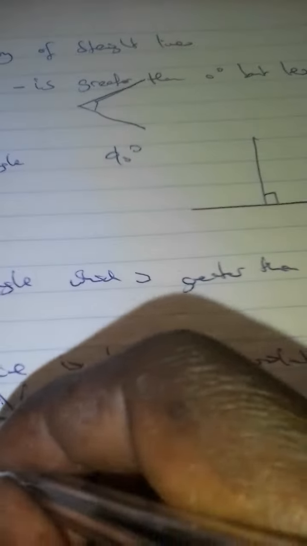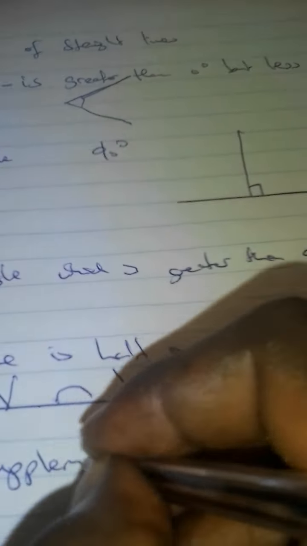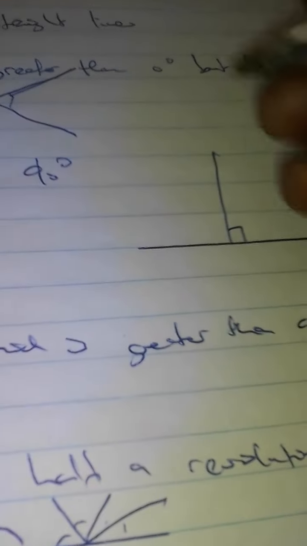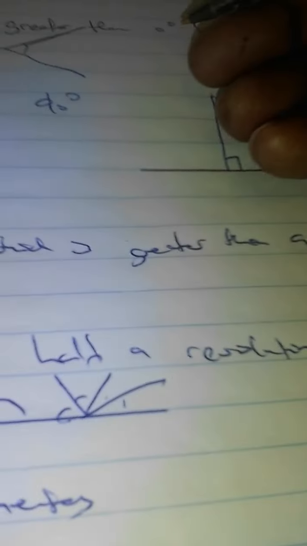But if you add them up, they will give you what? 180 degrees. And we call these angles supplementary angles. So that's another fact that you have to know. And angles that add up to 90 degrees, we call complementary angles. So you have to know there are complementary angles and there are supplementary angles.